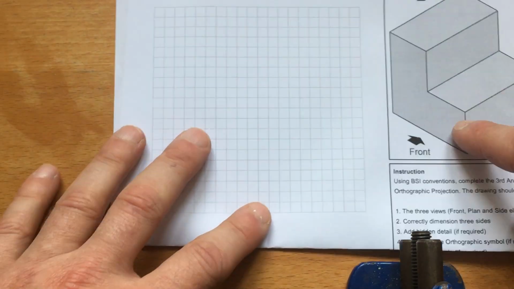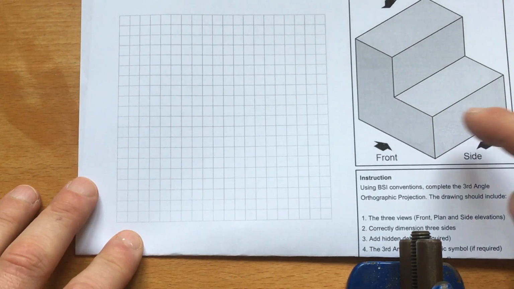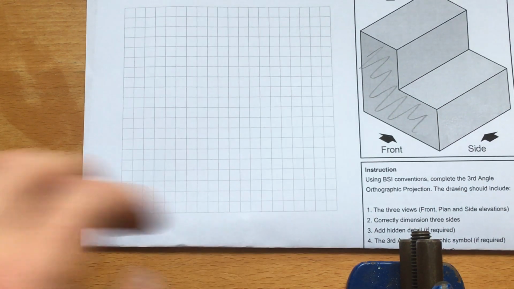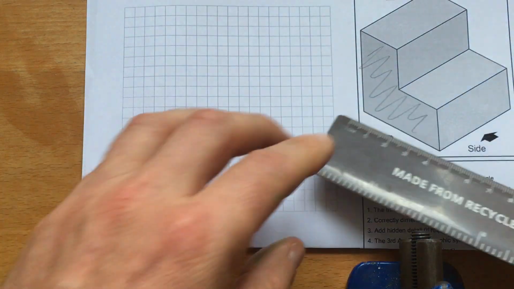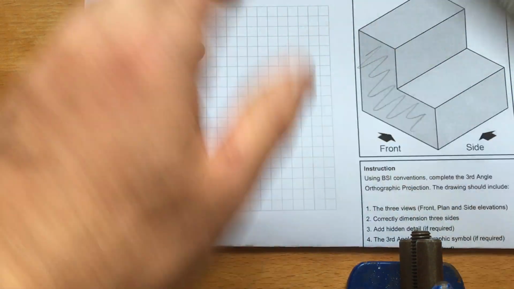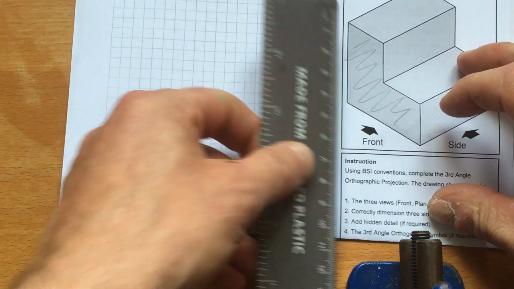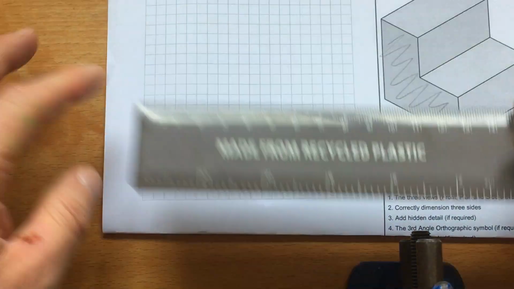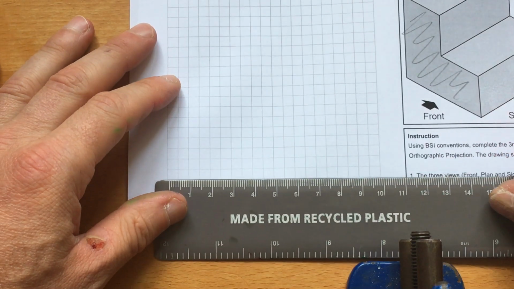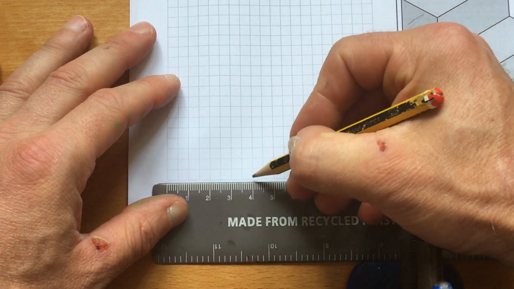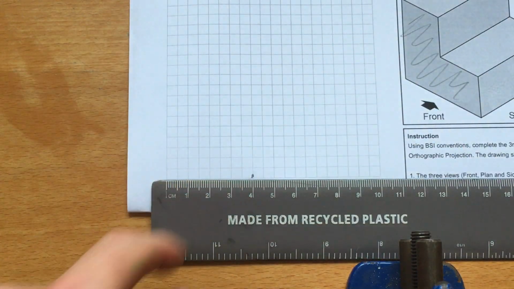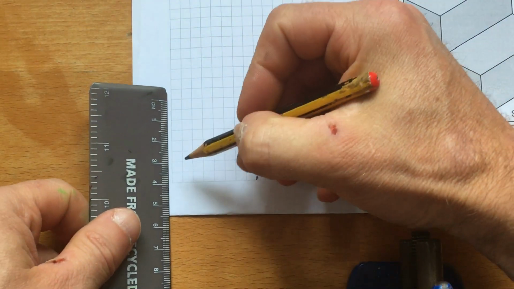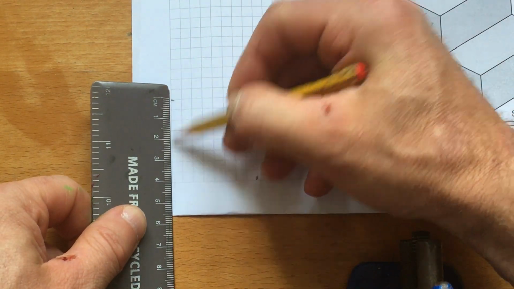So if we're looking at this object here, this is the front view here. So that's the bit I'm going to concentrate on. Like all the other videos in the series, we want to measure the width of it and the height of it. So it's 4 centimeters wide, 4 centimeters tall. On the grid over here, I'm just going to mark across the bottom 4 centimeters. You can count the number of squares if you want to. Each one of these represents 5 millimeters. So it's 4 centimeters up.